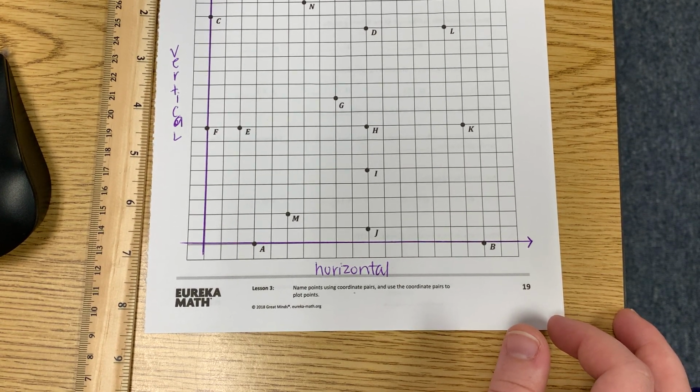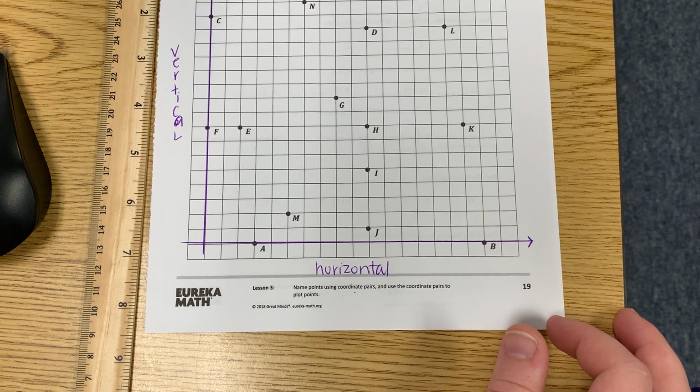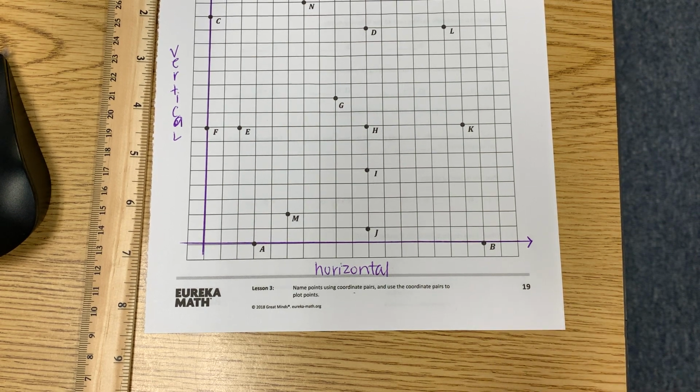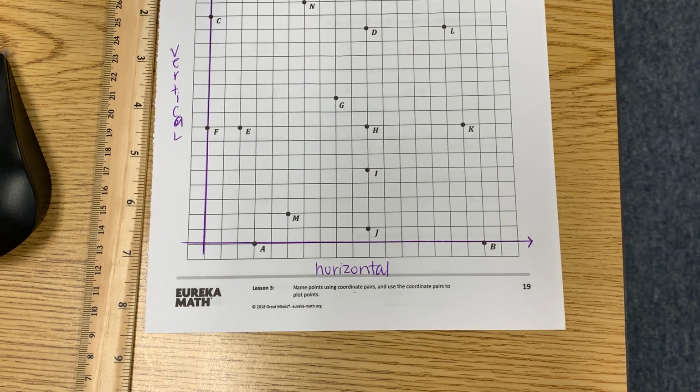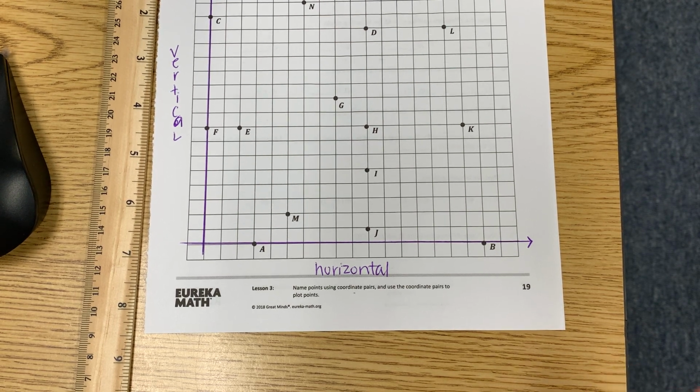That the point of origin is where the x-axis and the y-axis do what? Not connect, but cross. They cross.